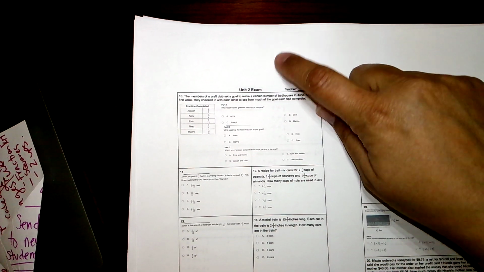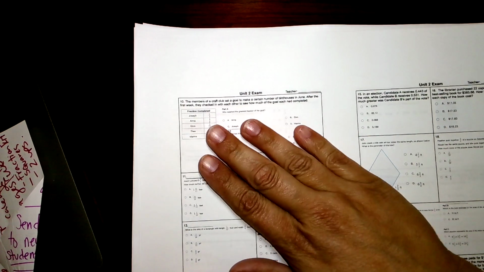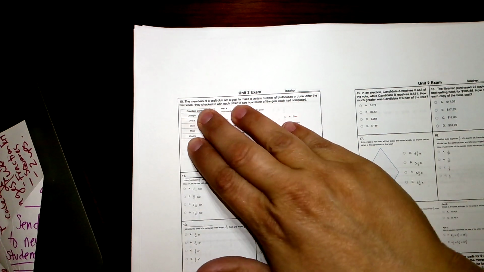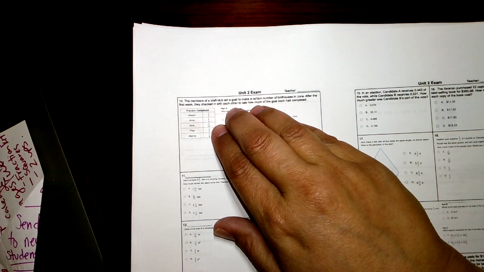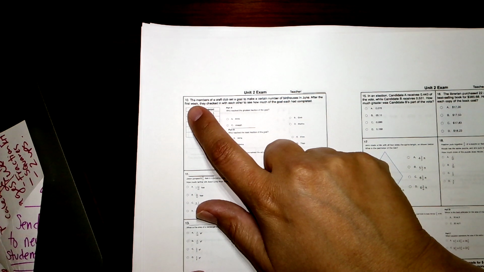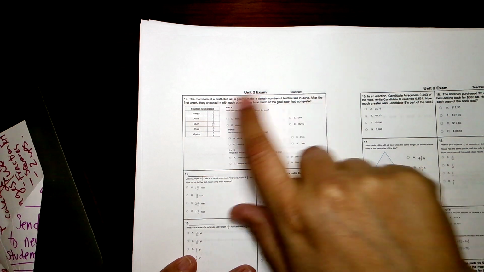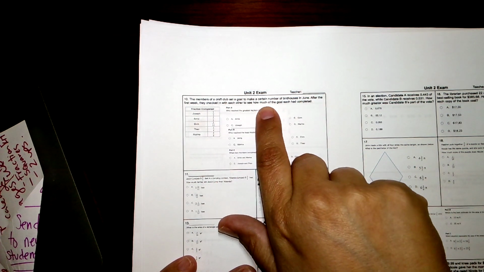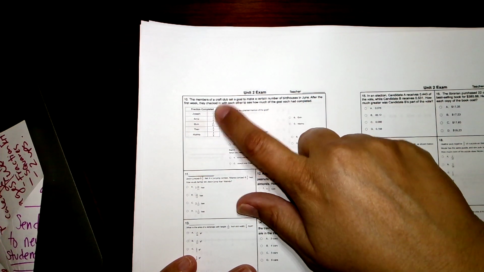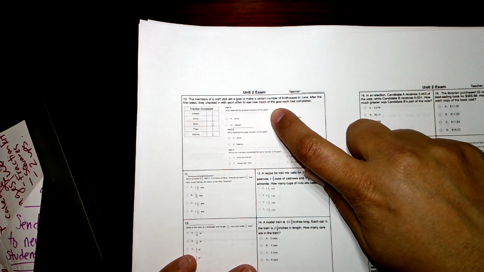All right. So I want to show you that at Santa Fe, they're giving them this type of exam. I'm not going to print it out for you, okay, because we don't want you teaching the questions, but I want you to be aware that they have way more vocabulary to deal with than we initially thought. So for instance, this question says the members of a craft club set a goal to make a certain number of birdhouses in June. After the first week, they checked in with each other to see how many of the goal each had completed. So people complete different fractions. And it says who reached the greatest fraction of the goal.